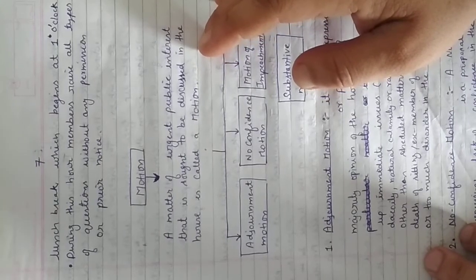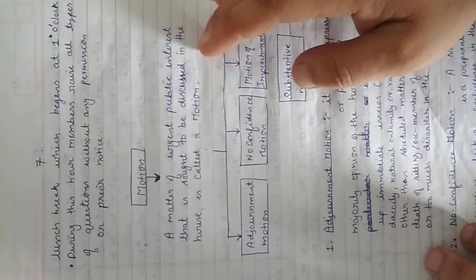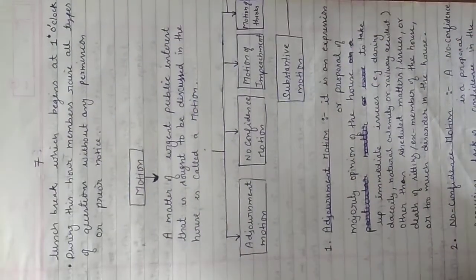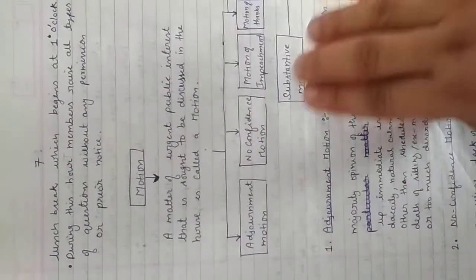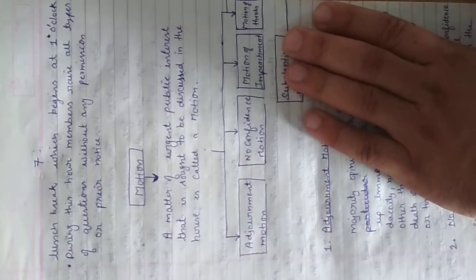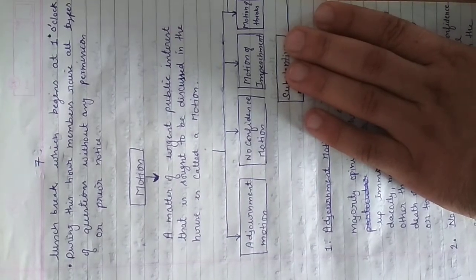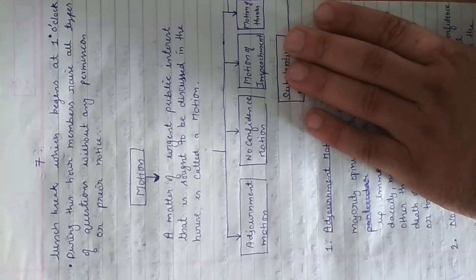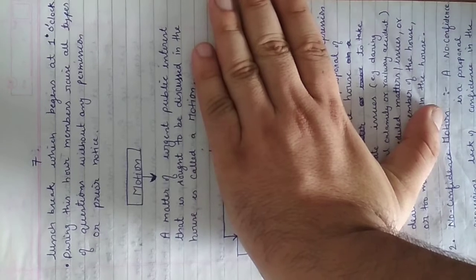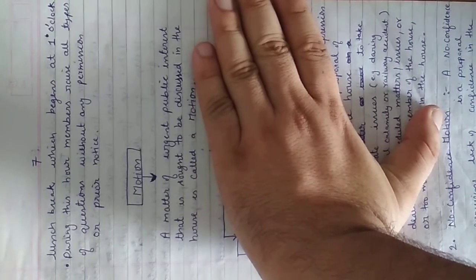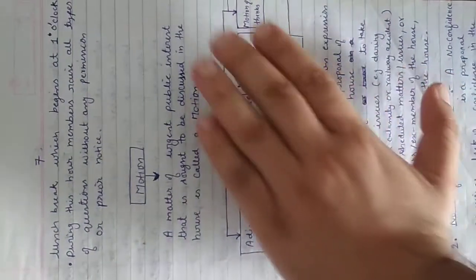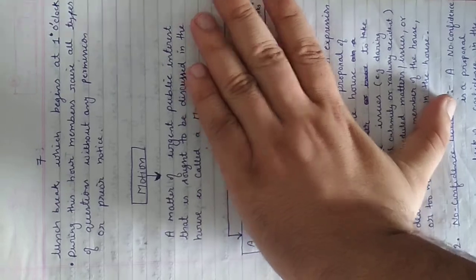With the help of a motion, the members draw the attention of the government to take suitable action on a particular matter. There are different types. Basically the motions fall under three principal categories. The first type is substantive motion, which I have written here. The second type is substitute motion.